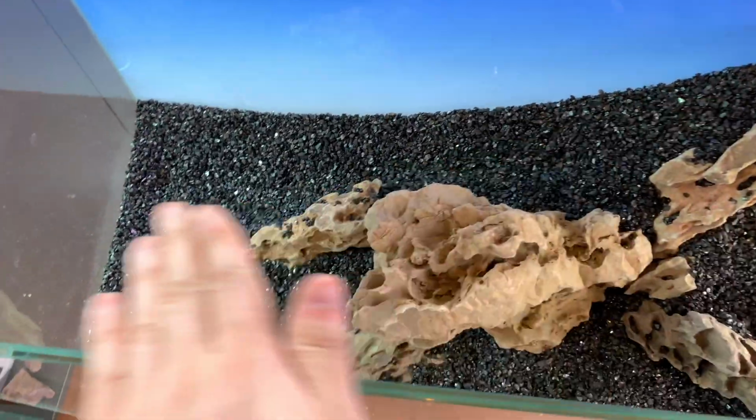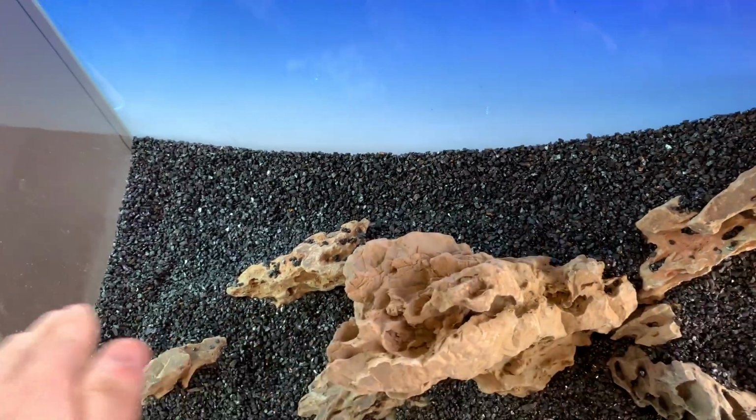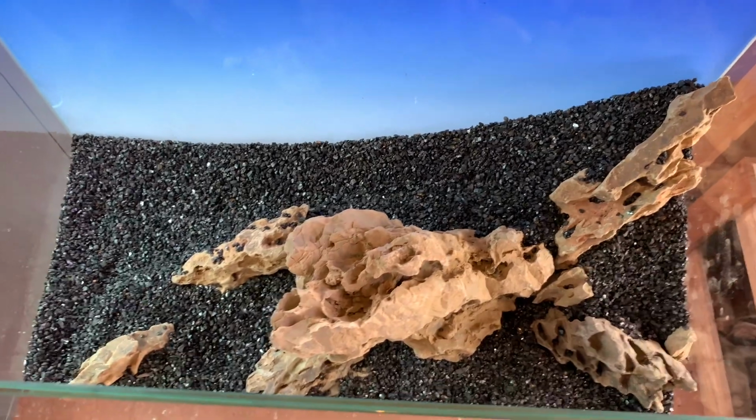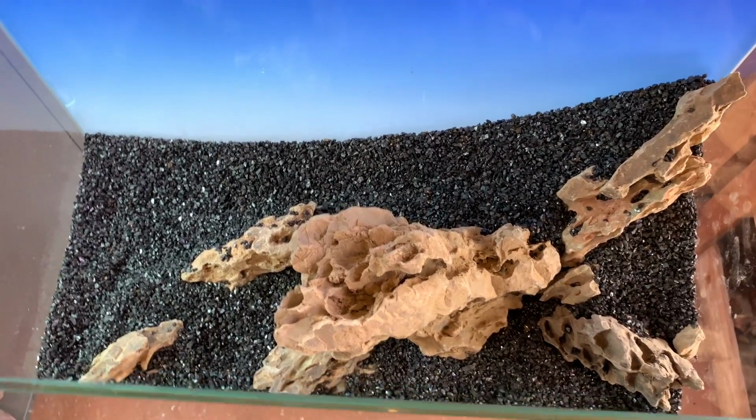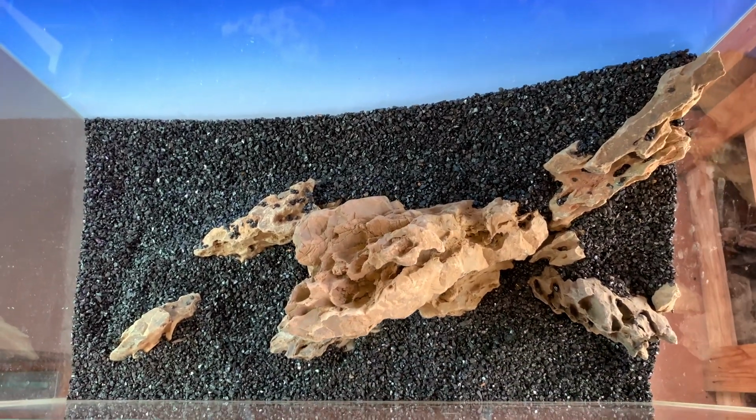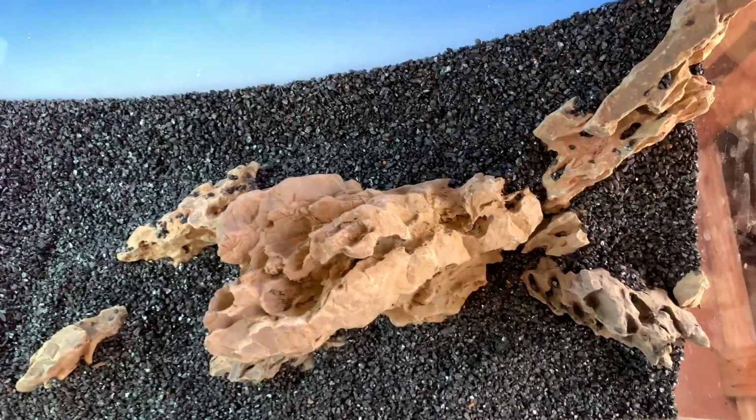I don't know how to say it, but like so, and like so. I'm sorry it is a bit hard to understand. By looking at the angle from above, you can see the layout was made conscious of the flow of the water.